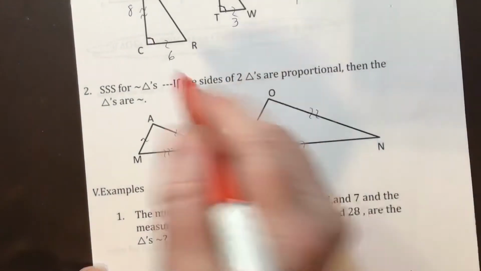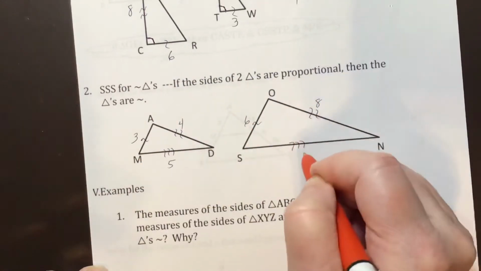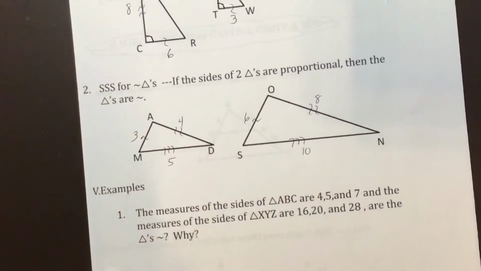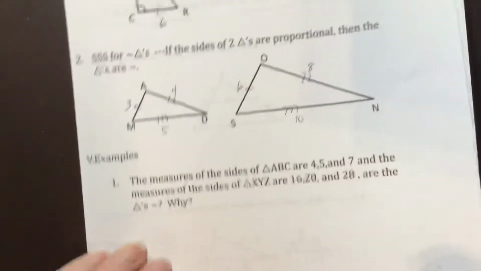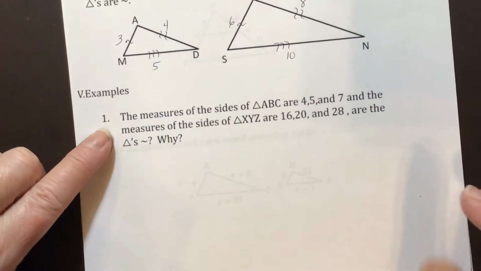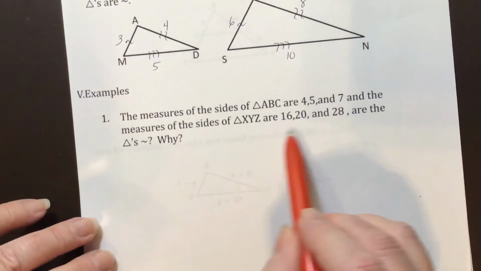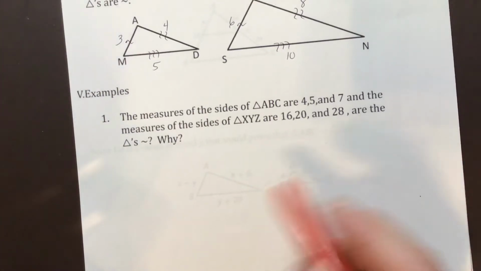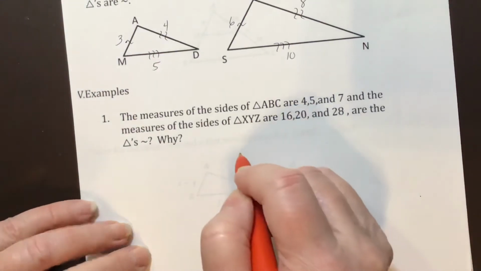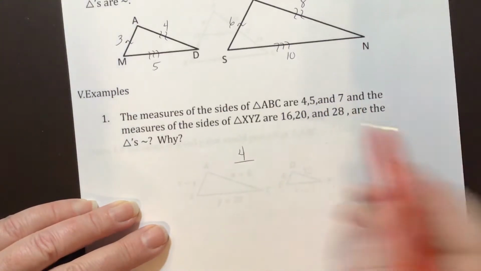So then if we had, just let me use the 3, 4, 5 and the 6, 8, 10 as my example again. We could see that the corresponding sides are all proportional to each other. So if I were to give you this question and say the measures of the sides of triangle ABC are 4, 5, and 7, and the measures of triangle XYZ are 16, 20, and 28. Are the triangles similar, and why? So I would set up a proportion, or I would set up the fractions, the ratios of the corresponding sides.